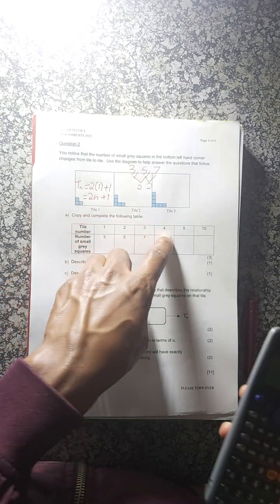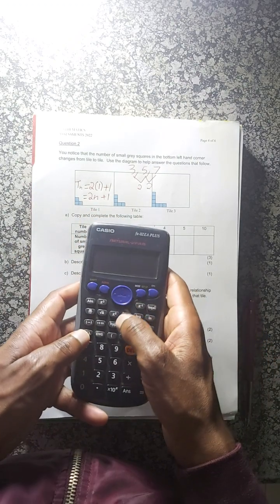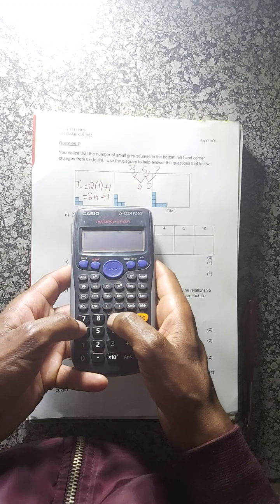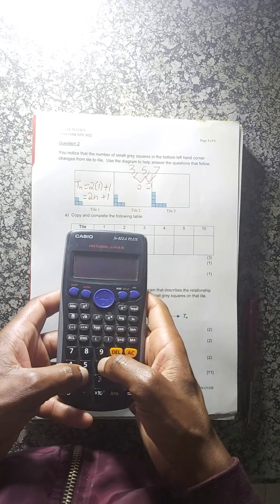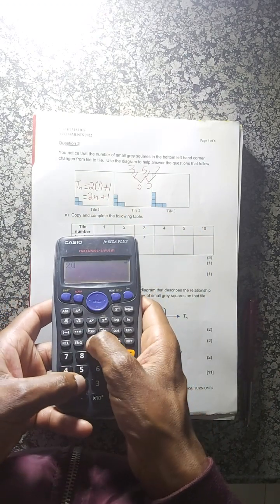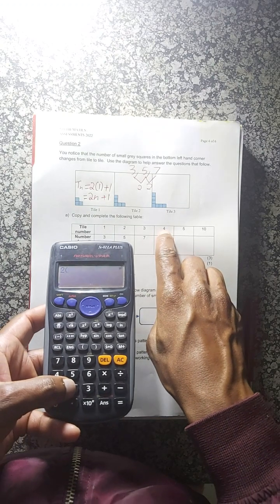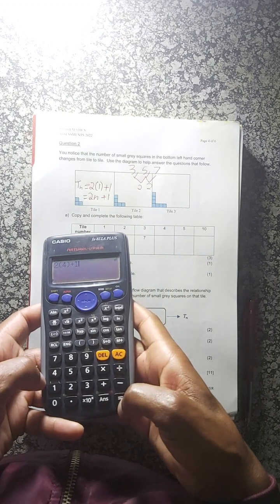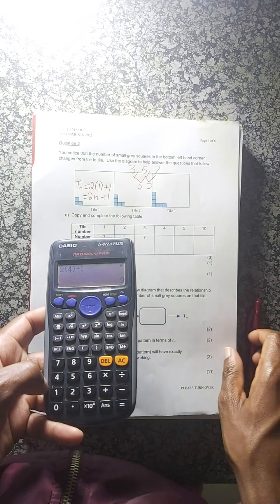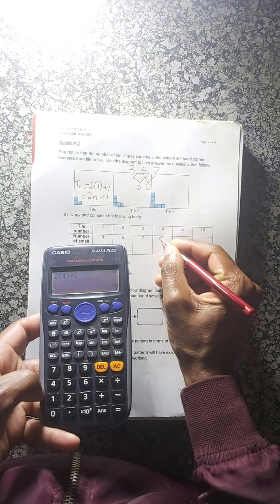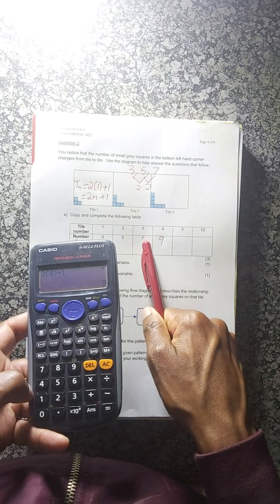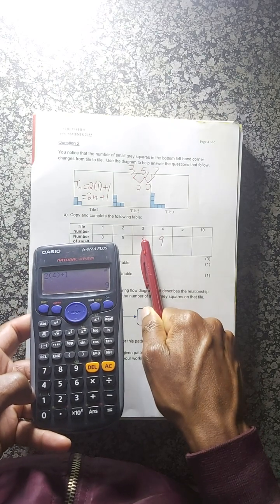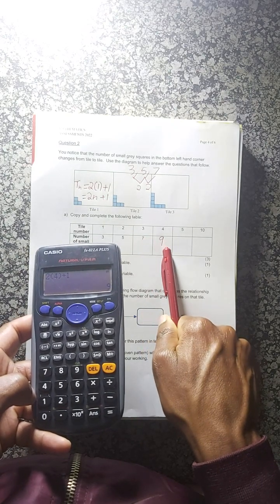I'm going to simply substitute right on my formula. I have 2 in brackets. Which term do I want? I want number 4. And then I add 1. What do I get? My answer is 9. And it makes sense, right? For us to get to 9, we added 2. So when I say 7 plus 2, I should get 9.